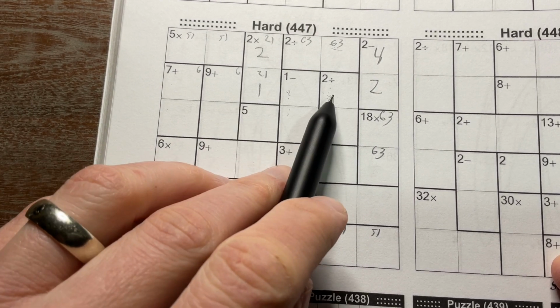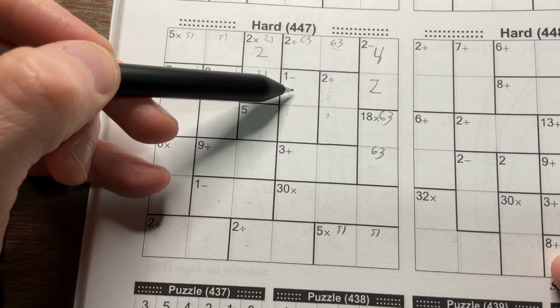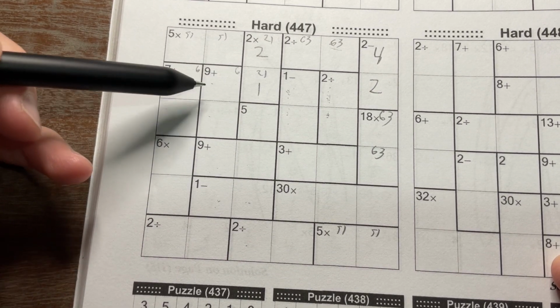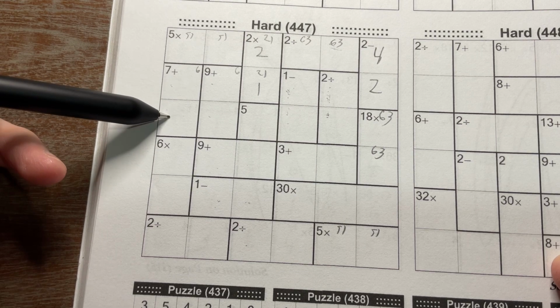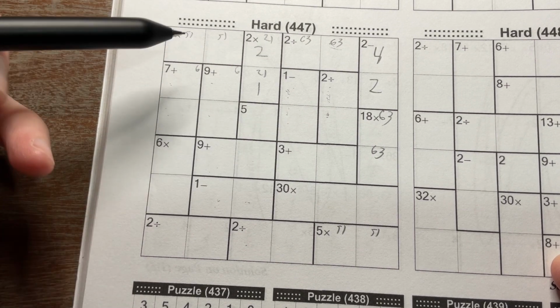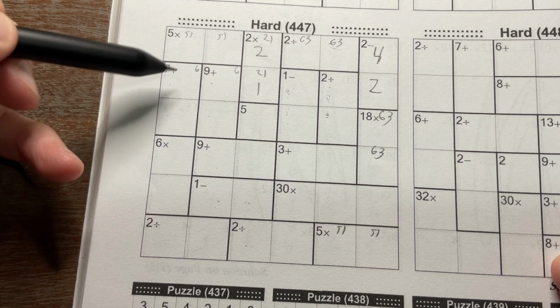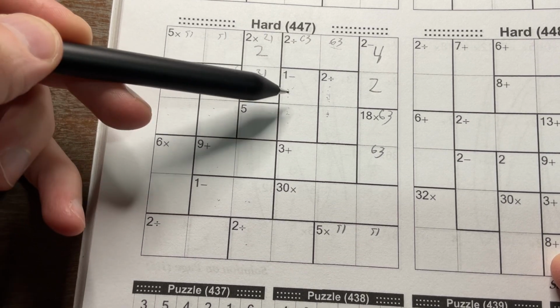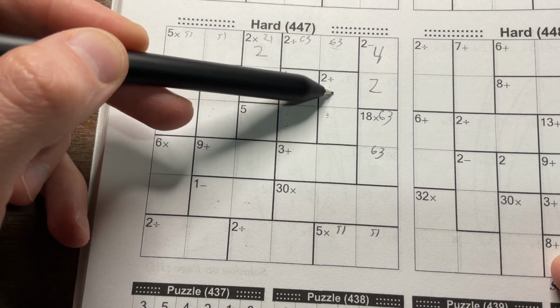Let's see, 5. Can I do anything with the 5 here? So this could be 5 and 4, or 5 and 6, 5 and 4, 5 and 2. Yeah, not helping. What about 3? 3 and 4, 3 and 6, 3 and 2, 3 and 4, 3 and 6.